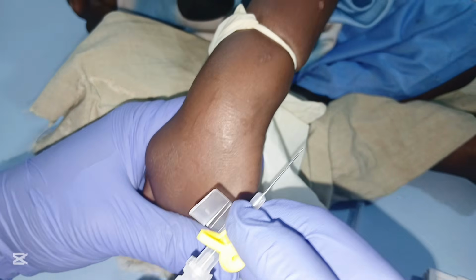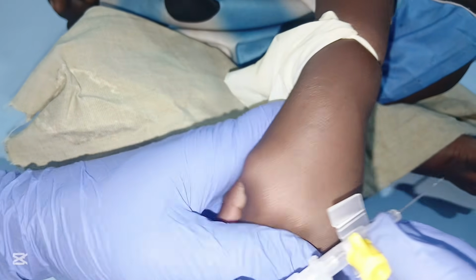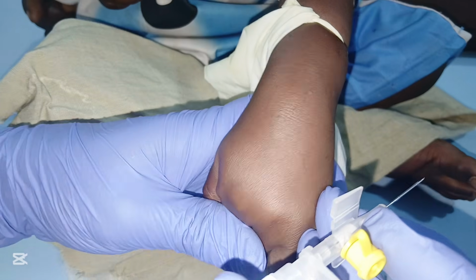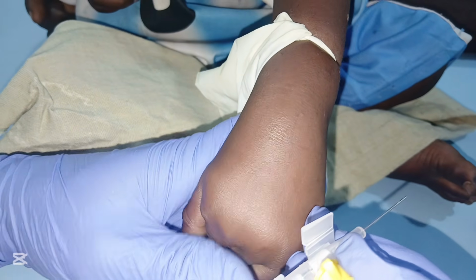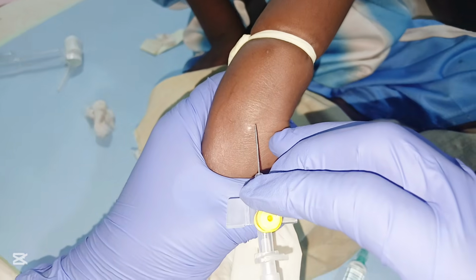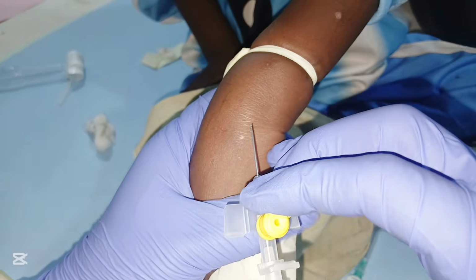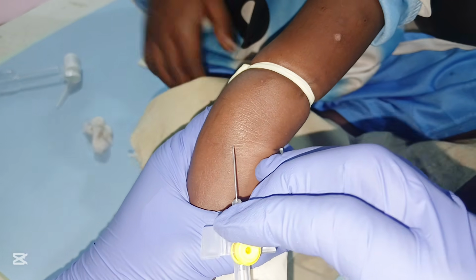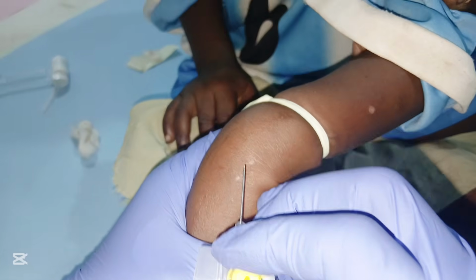So here we go. This is how you are going to perform. Make sure first you retract back the skin. So this is how you are going to perform pediatric IV insertion. Super.